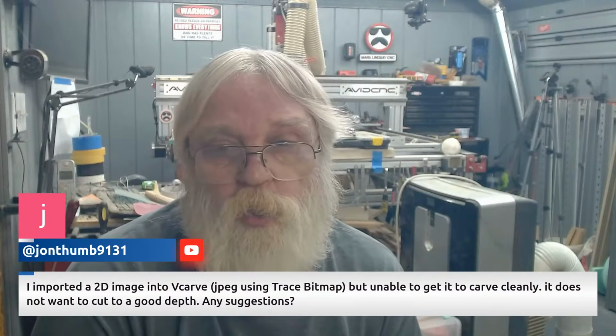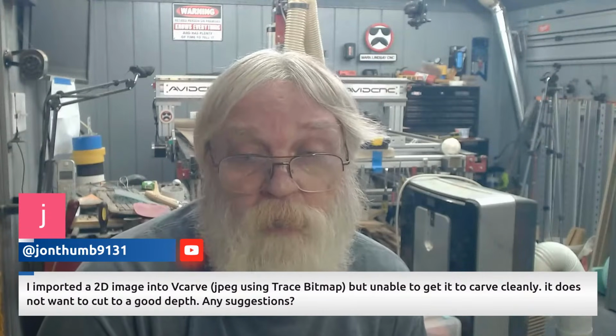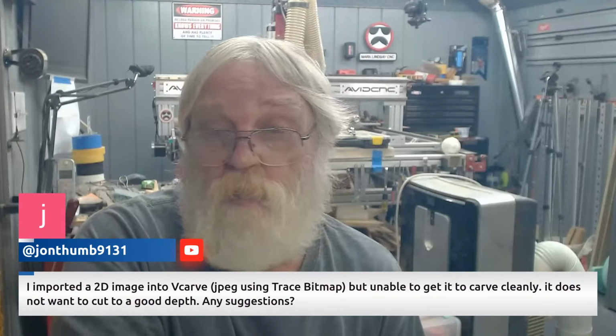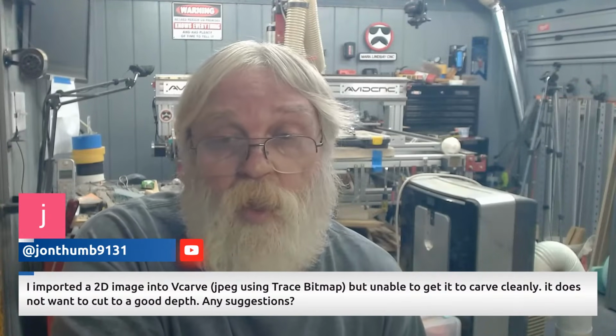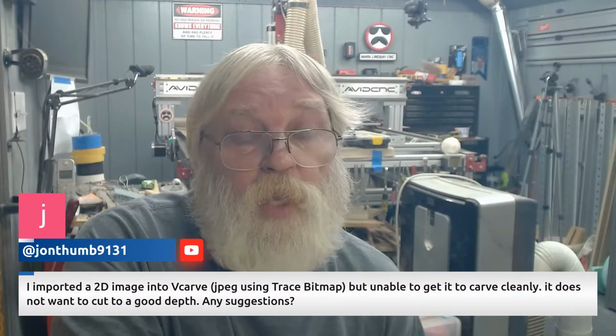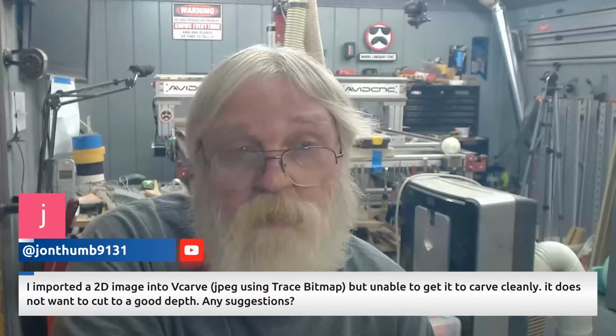First of all, how are you trying to carve it? Are we talking about a V carving? Are we talking about pockets, profile cuts? All of that does make a difference. As far as if you're V carving, getting to a proper depth is basically down to the bit that you're using, the V bit that you're using.